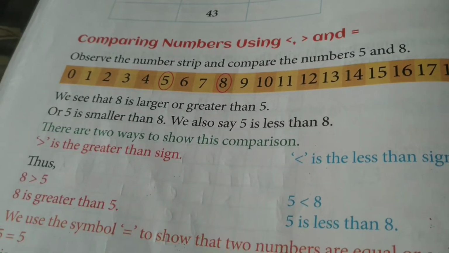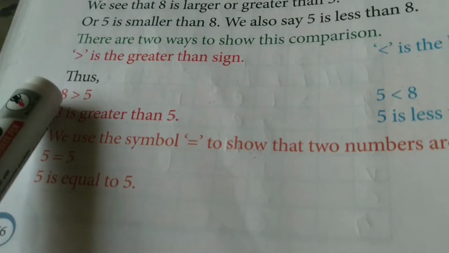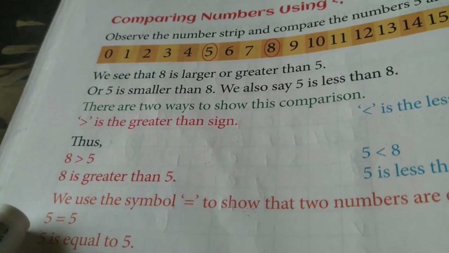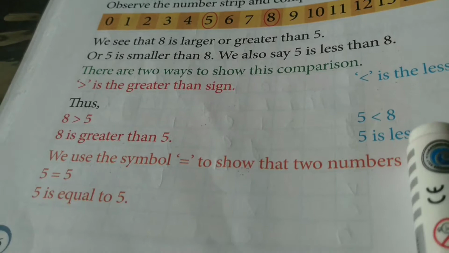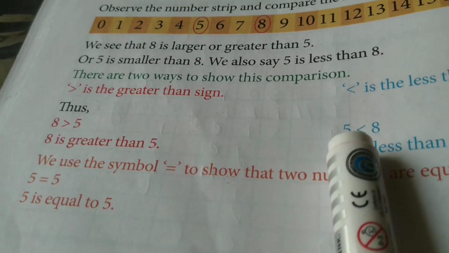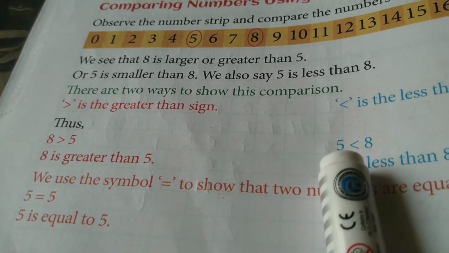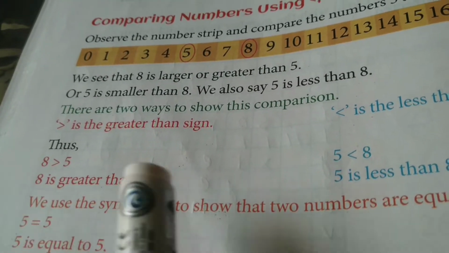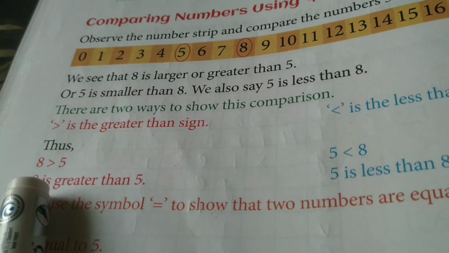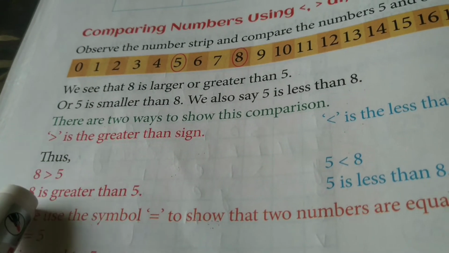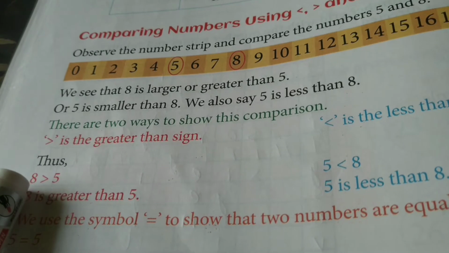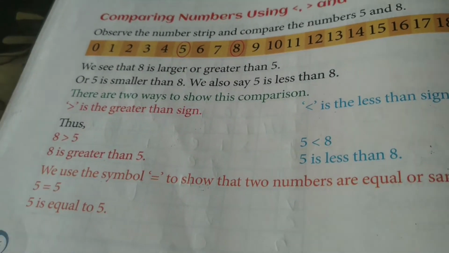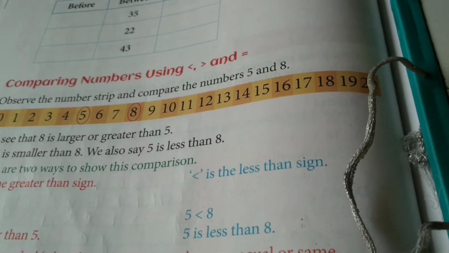Therefore, if we write 8 first and 5 later on, that's a greater than sign, right? And if we write 5 and 8, now we see that is a smaller than sign. So the signs are different to compare, right? Whenever you have to see the first digit number, I have a story to explain so that you can easily catch on to the comparing of numbers.